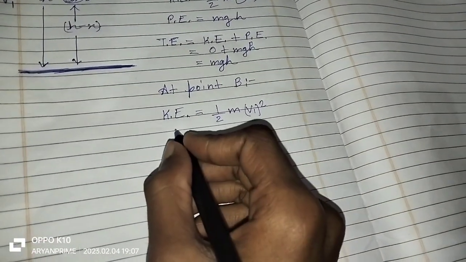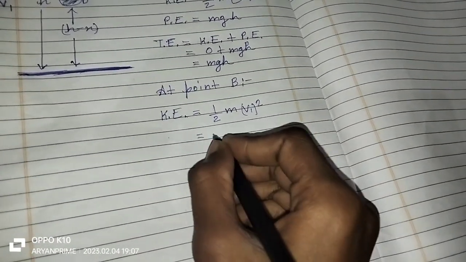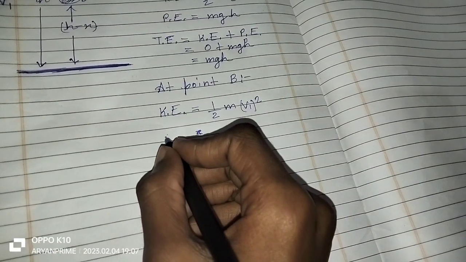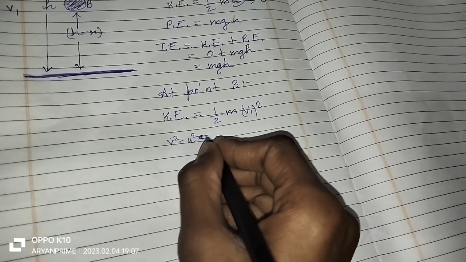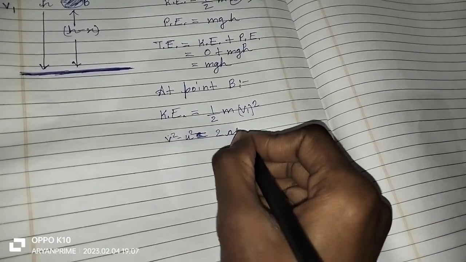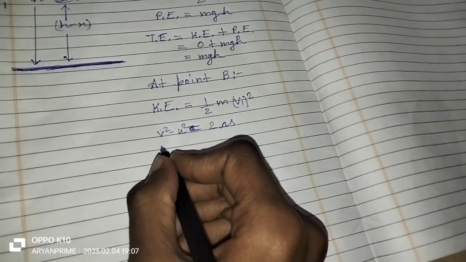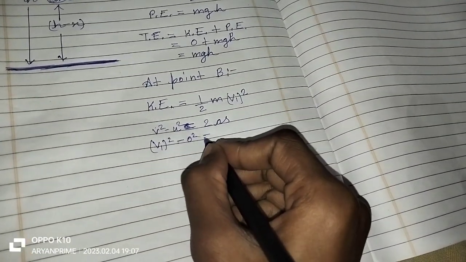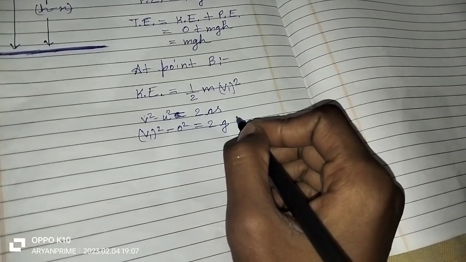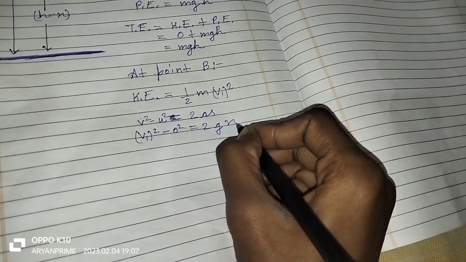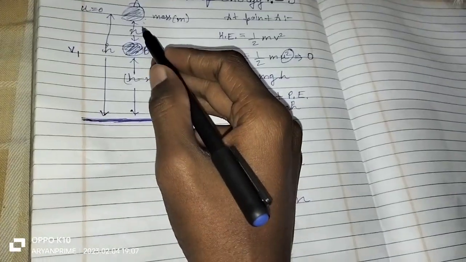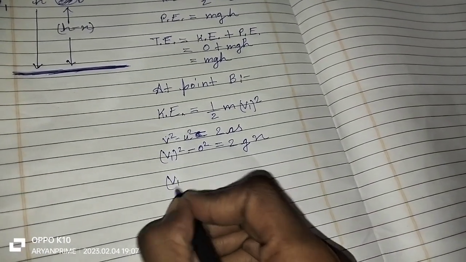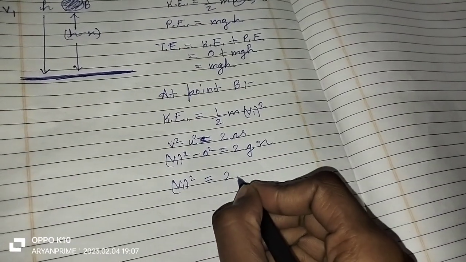So for calculating the v1 value, we have to apply the third equation of motion. What is the third kinematical equation of motion? v square minus u square equals 2as. For v square, we put v1 square, u square is 0, and for a we put g because it is falling under gravity, acceleration due to gravity, and we take x because the distance from A to B is x. So the value of v1 square equals 2gx.